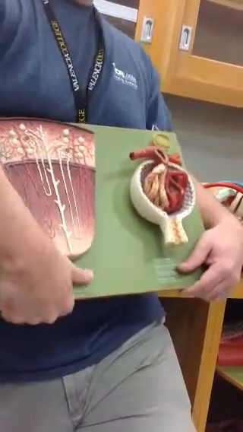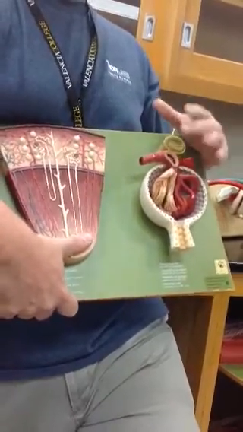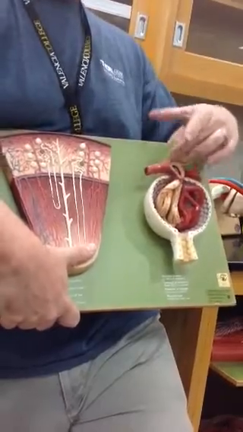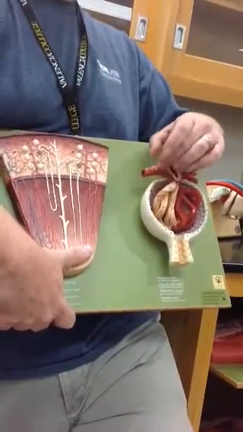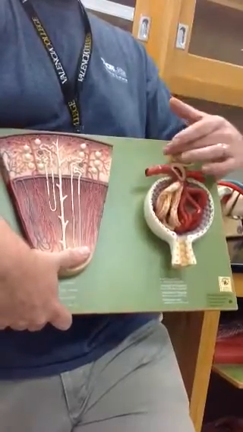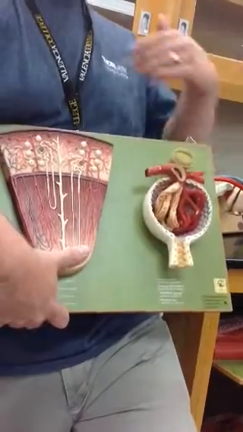When your body says, I've got low blood pressure, I have to stop dumping fluid out of my body, the first thing you're going to do is limit the amount of blood that's getting filtered. You're going to turn down the flow, and you're not going to be collecting as much because you're not filtering as much.